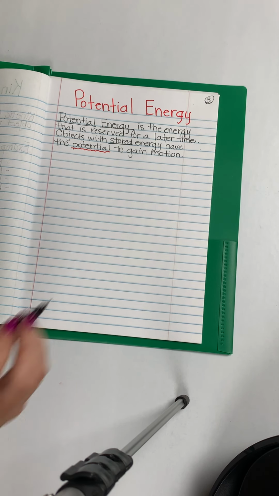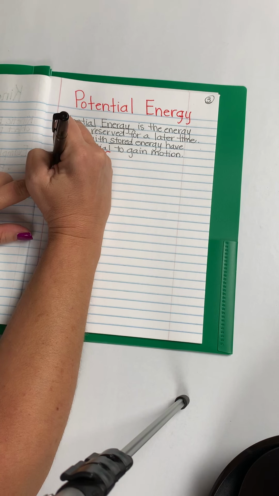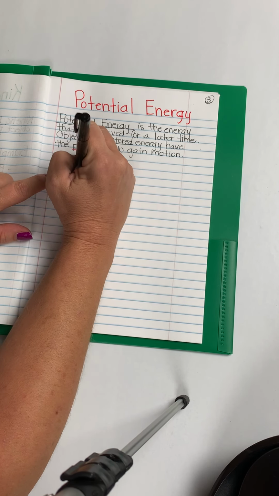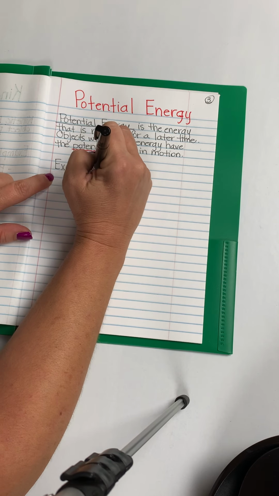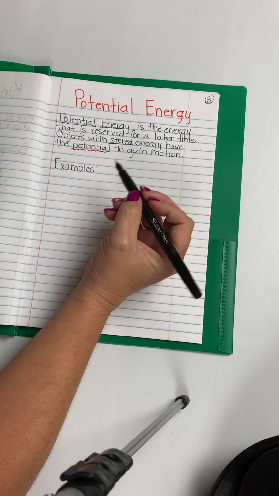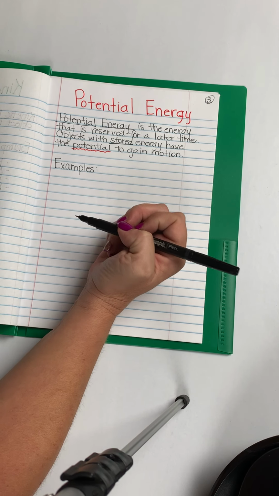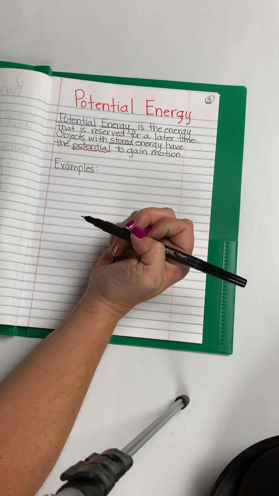Okay, and we're going to go ahead and put some examples in our notebook of potential energy. And these examples are going to relate to the examples that we used for kinetic energy. For example, for kinetic energy, we had a book falling off of a table.